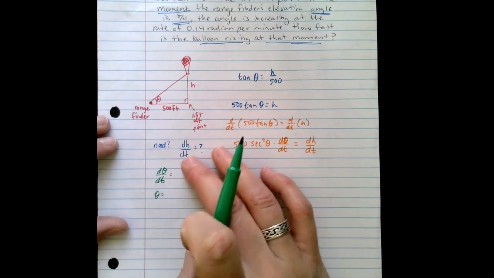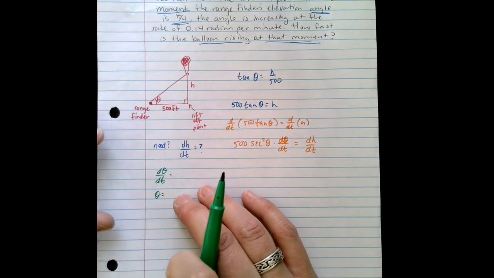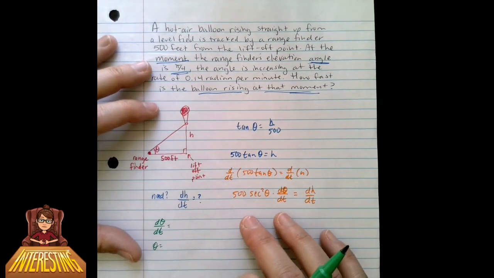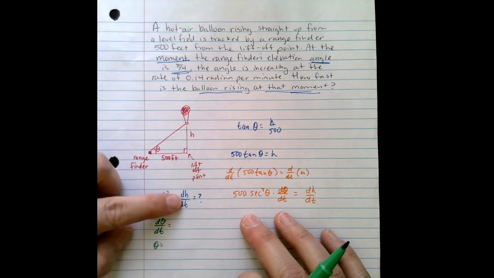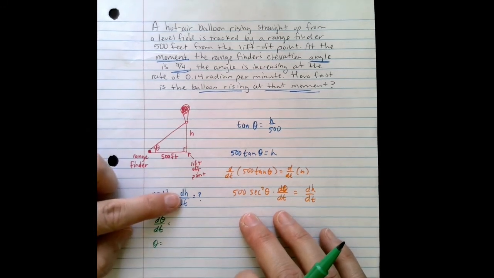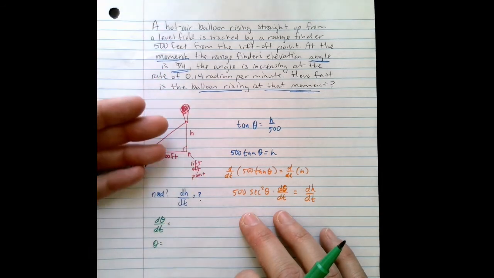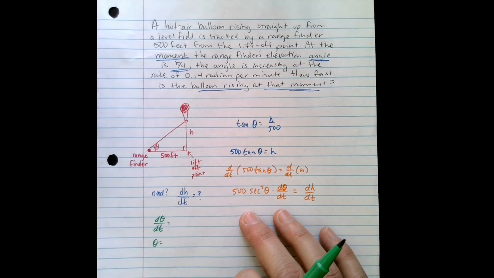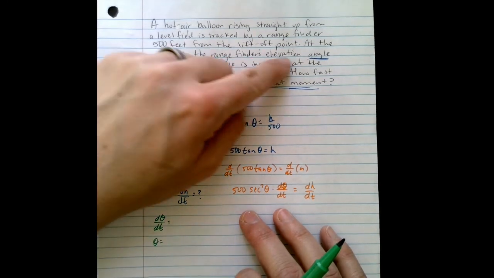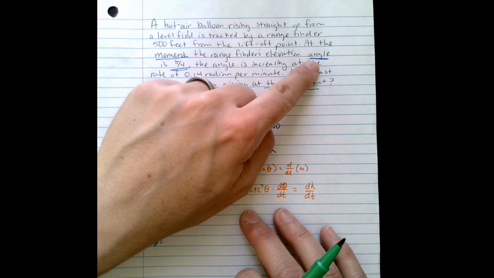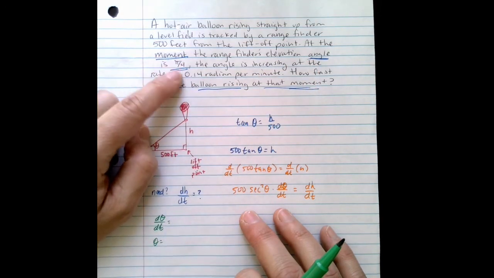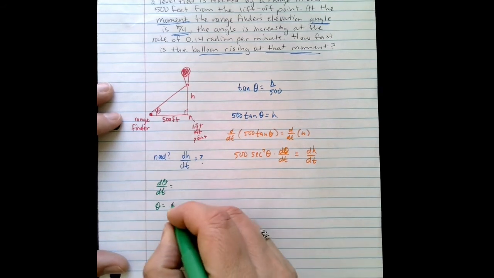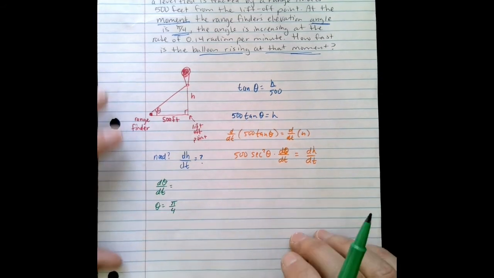Now, why do I do this list? I do this list because it helps me keep track of all the information that's given to me. So let's go back and look at our problem here. We're trying to find dh/dt. In other words, we're trying to figure out how is the height changing with respect to time at a particular moment. Well, let's go back and read. What's the moment? At the moment, the rangefinder's elevation angle is pi over 4. Okay, wait. Pi over 4, that must be theta. So pi over 4 is theta.